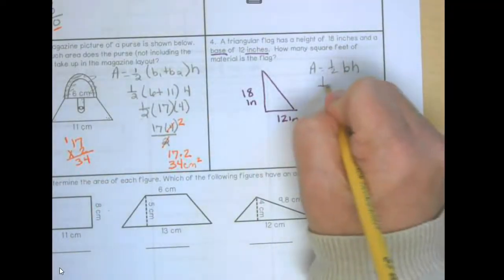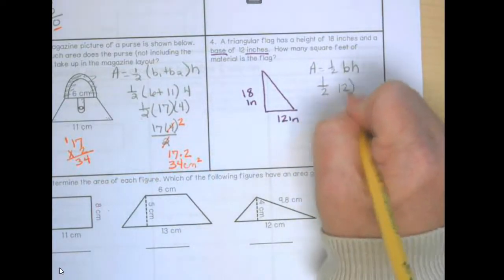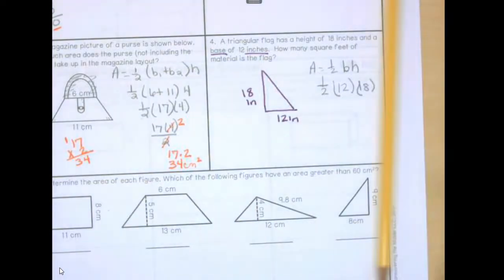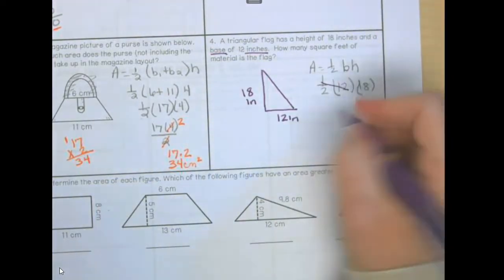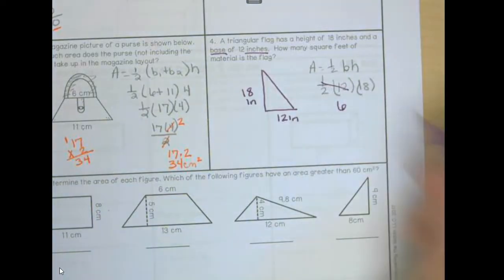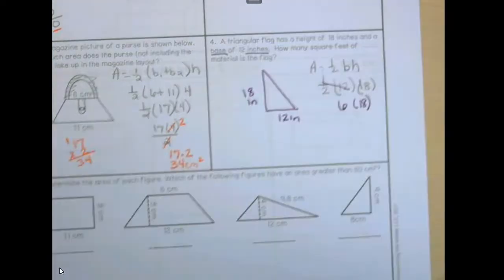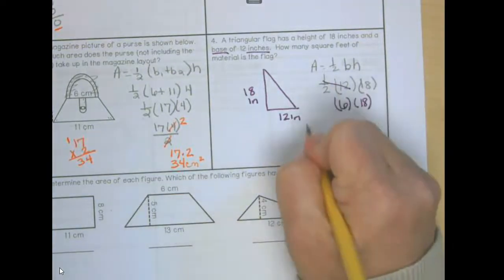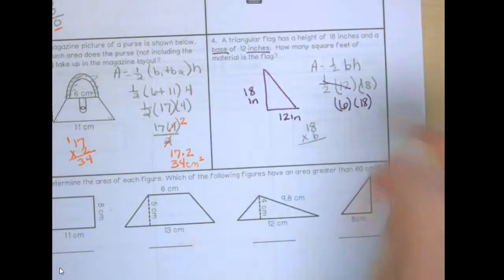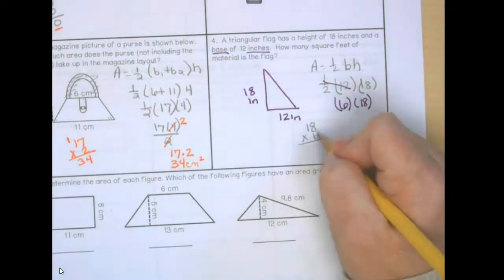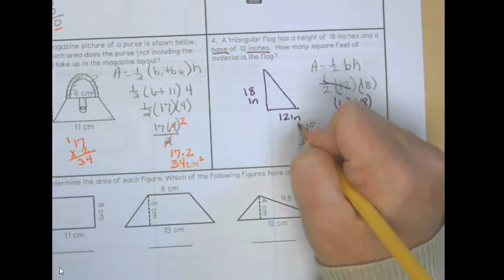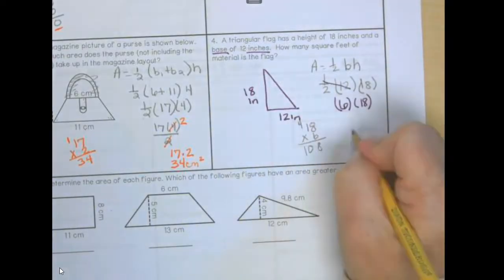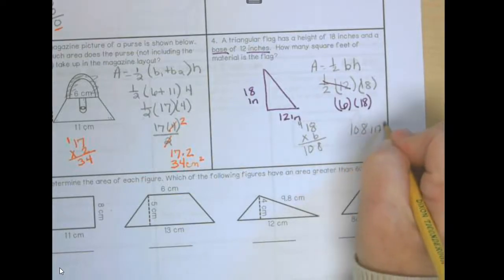I'm going to plug in my numbers. Half 12 times 18. I'm going to make it simple. Half of 12 is 6. 6 times 18. Times 6. 8 times 6 is 48. Carry my 4. 6 plus 4 is 10. So I have 108 inches squared.